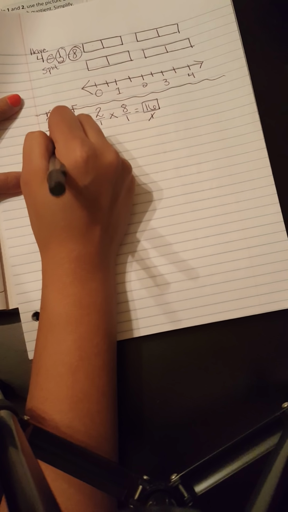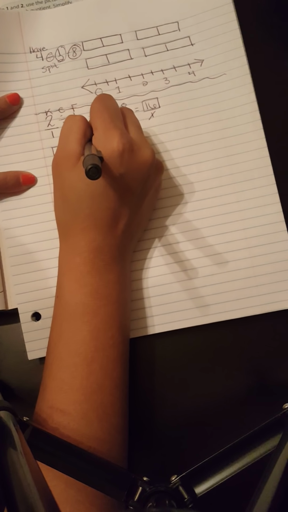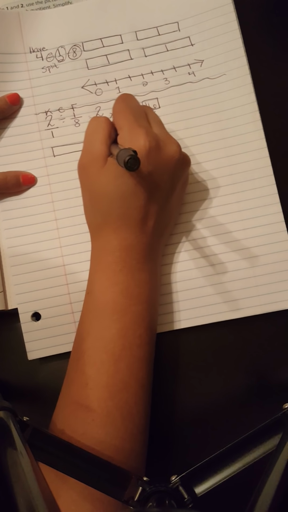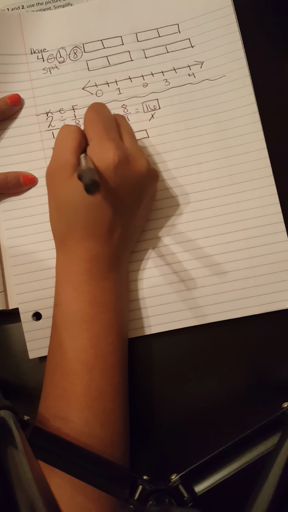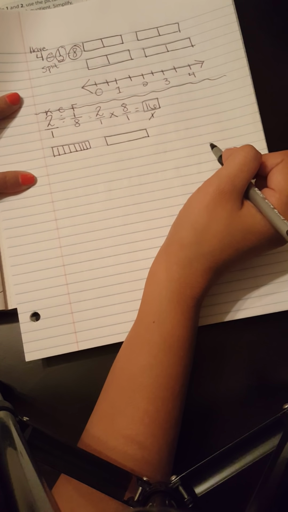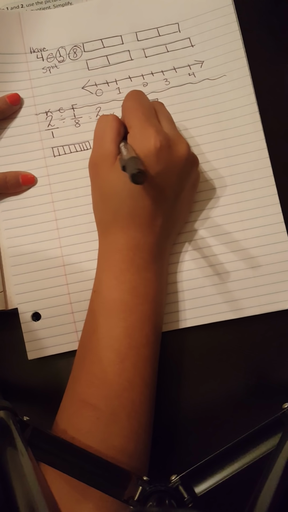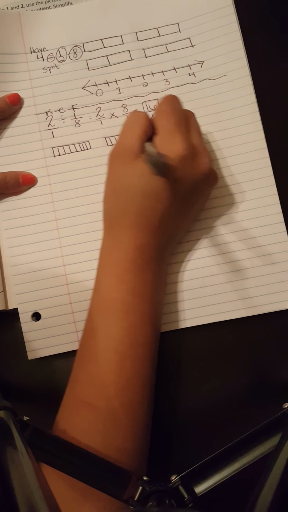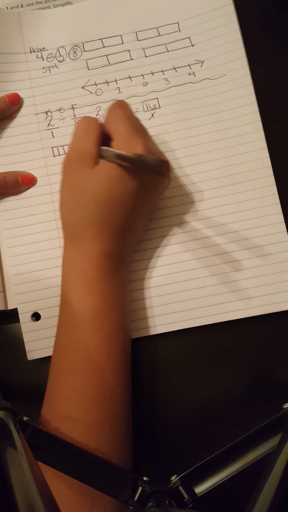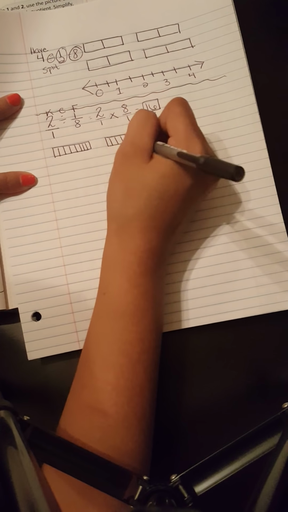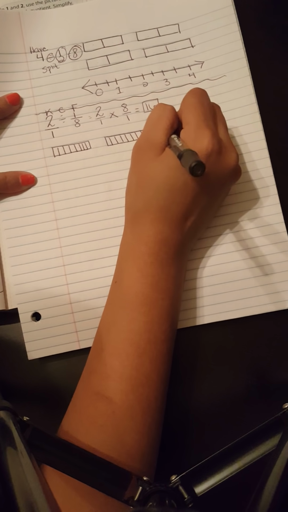How many wholes do I have? I have 2 wholes. 1, 2. I'm cutting them into equal pieces of 8. 1, 2, 3, 4, 5, 6, 7 lines make 8 spaces. So how many pieces do I have? 1, 2, 3, 4, 5, 6, 7, 8, 9, 10, 11, 12, 13, 14, 15, 16. 16 pieces. Same answer.